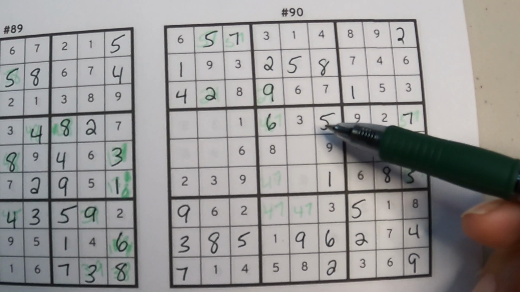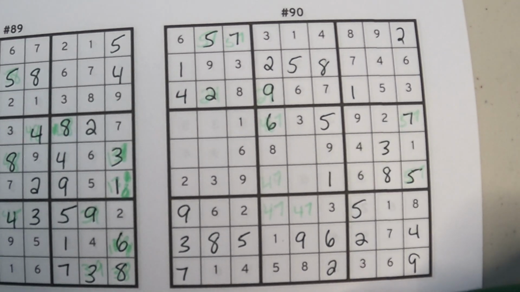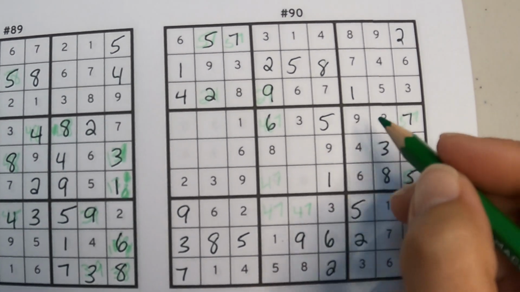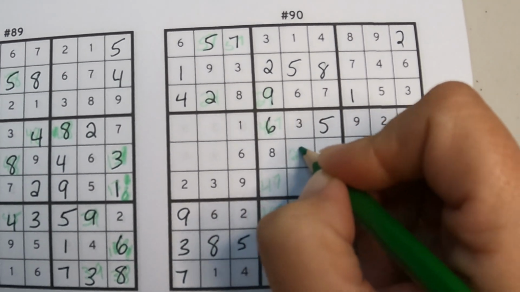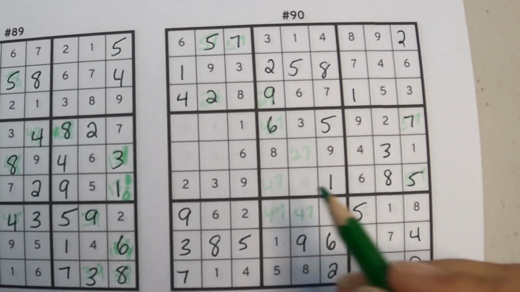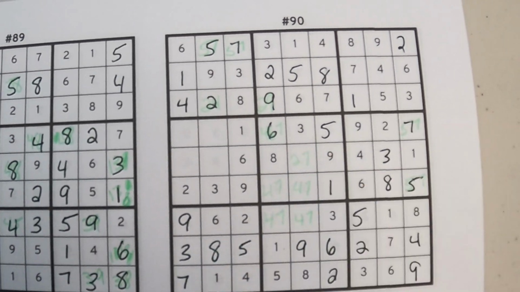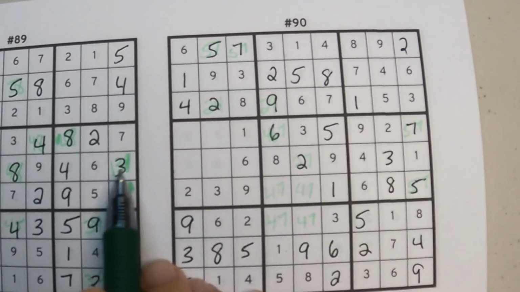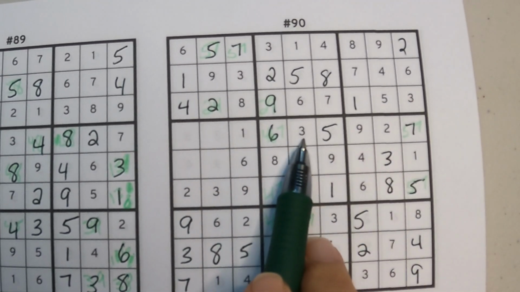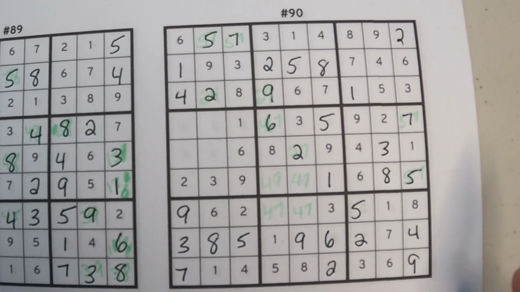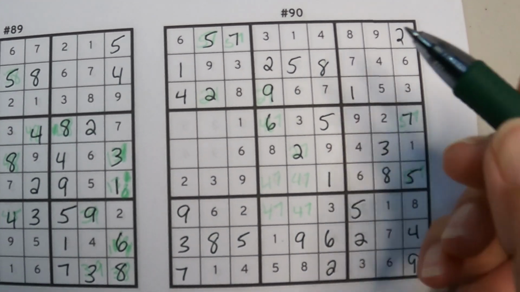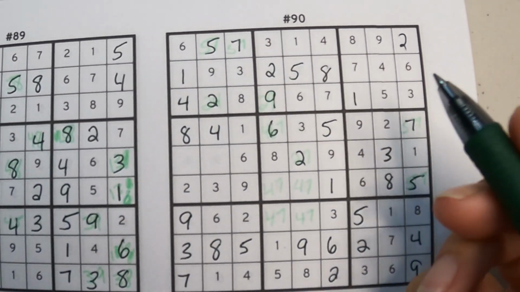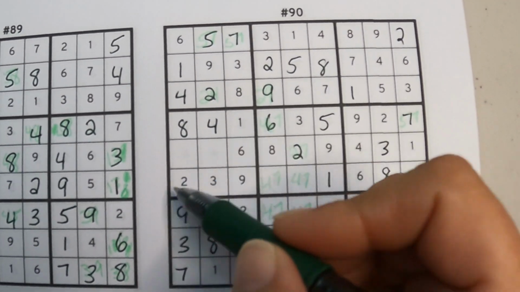For this box then, looks like we're missing 2, 4, and 7. We've got a 4 there. So 2, 7, 2 there. So 4, 7. So the only place our 2 can be is here. For this row, we've got 1, 2, 3. We're missing 4, 8. We've got an 8 here. So 4, 8. For this box then, 1, 2, 3, 4.